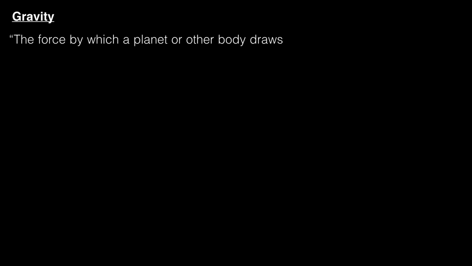First of all, what is gravity? Well, by definition, gravity is the force by which a planet or other body draws objects towards its center, and this is expressed by the symbol g, which has a value of 9.81 meters per second squared, as this is the acceleration due to gravity near the Earth's surface.